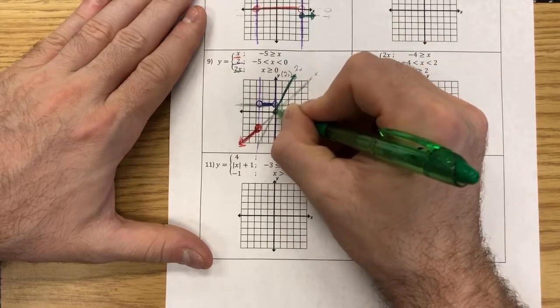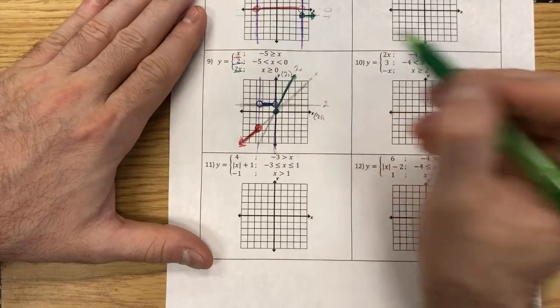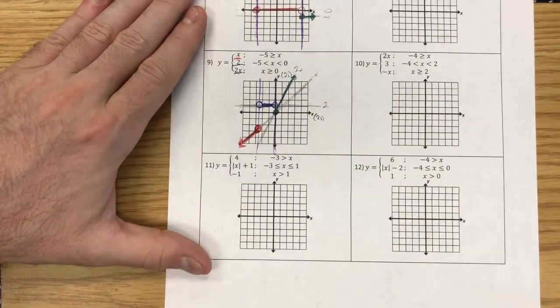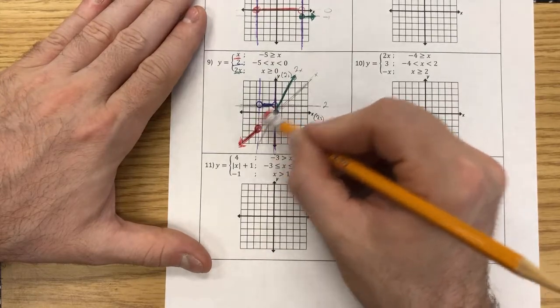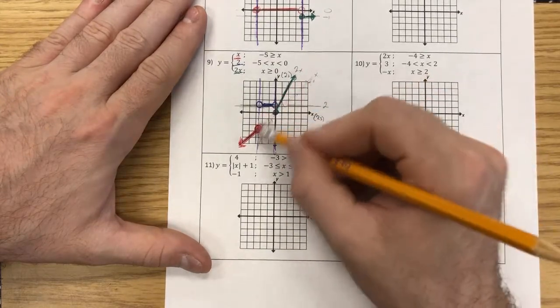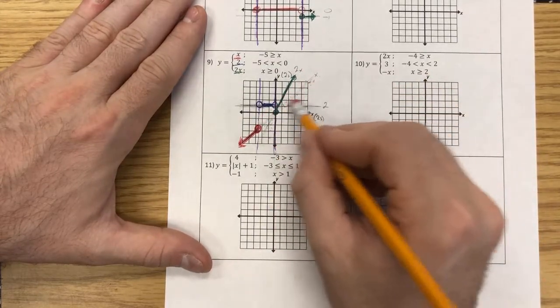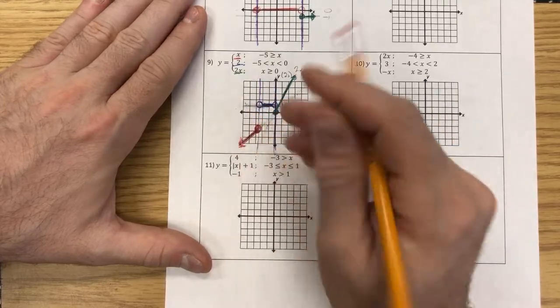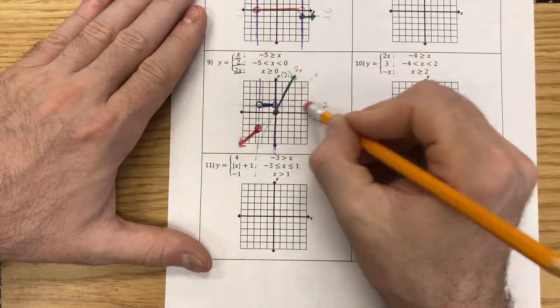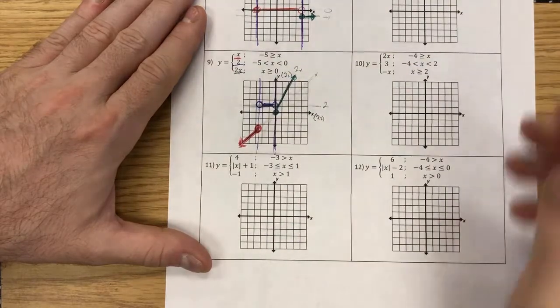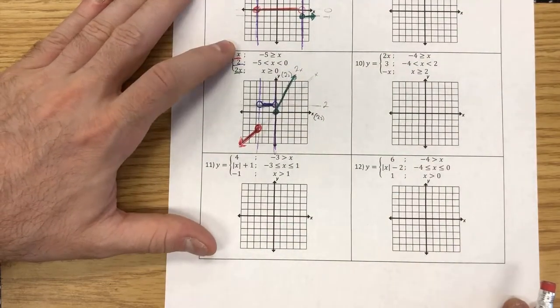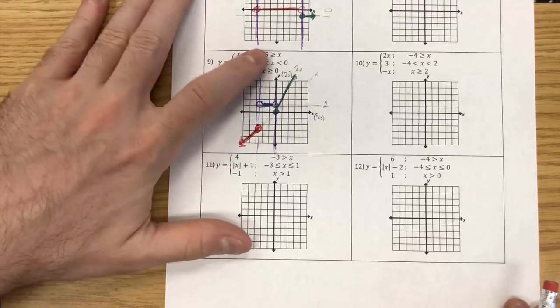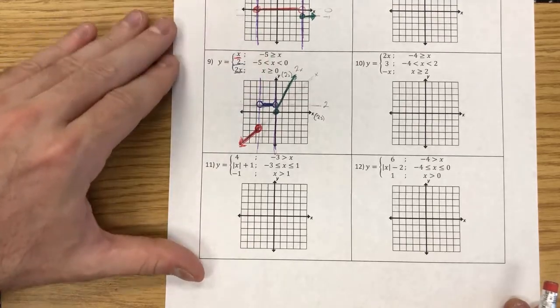I'm going to fill it in because that is actually an included point. So I have that, and I go back and I erase the unused portions of my graph. Get rid of that part of my x, get rid of that part of my 2x, and these parts of my 2. Boom. And there we go. I have a piecewise function of y equals x, 2, 2x, given these domain restrictions.